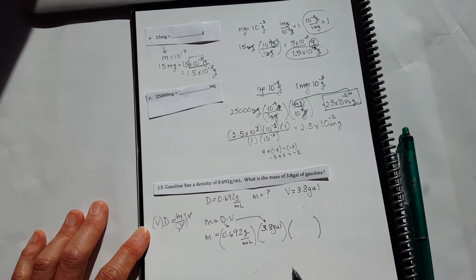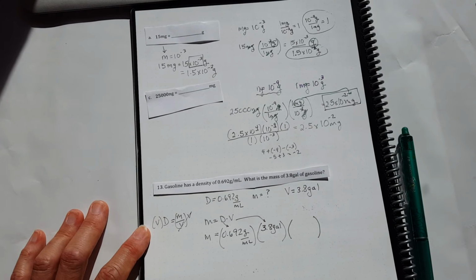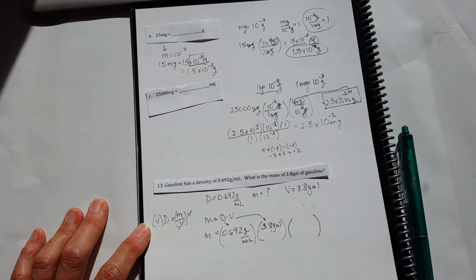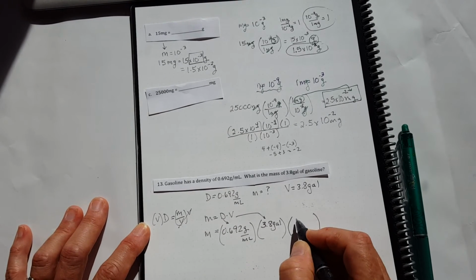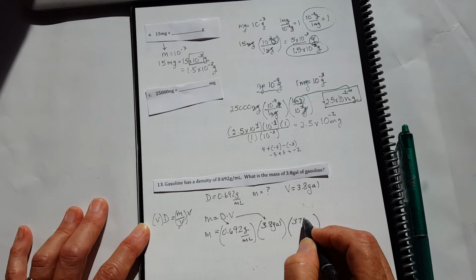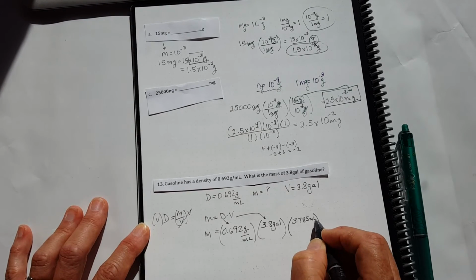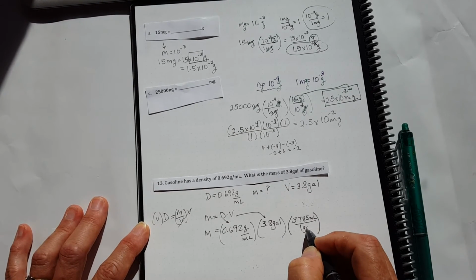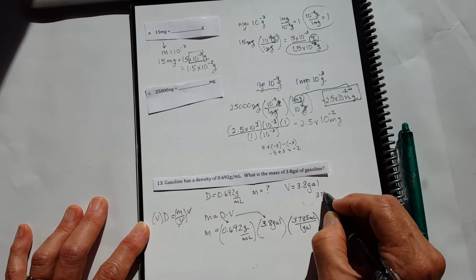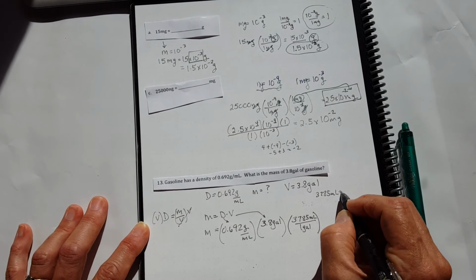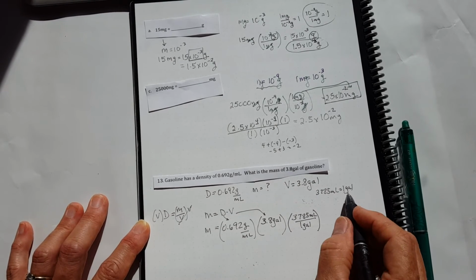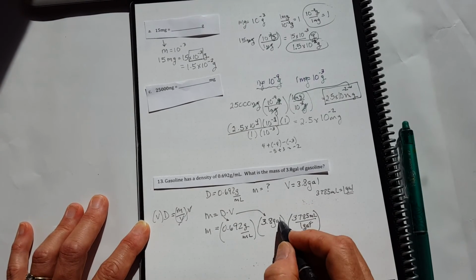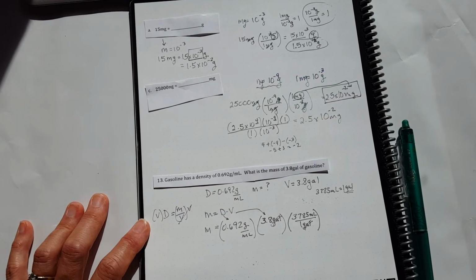And I know that there are 3,785, I looked this up, and you can do it from the conversions that were in your textbook as well. There's 3,785 milliliters equal to 1 gallon. So 3,785 milliliters equals 1 gallon. Now I know I need gallons to go away, so I put the gallon part of this in the denominator, and that cancels that unit.